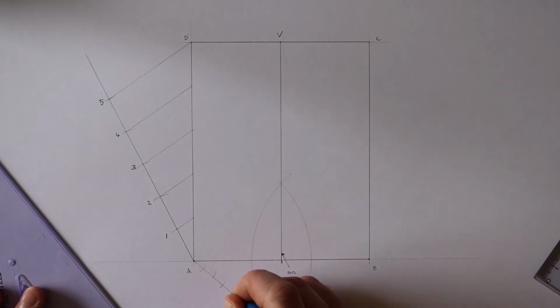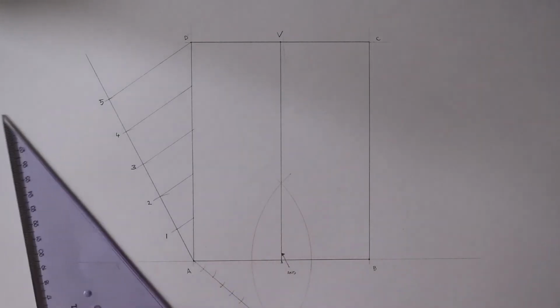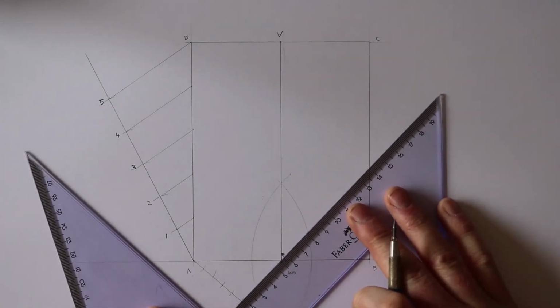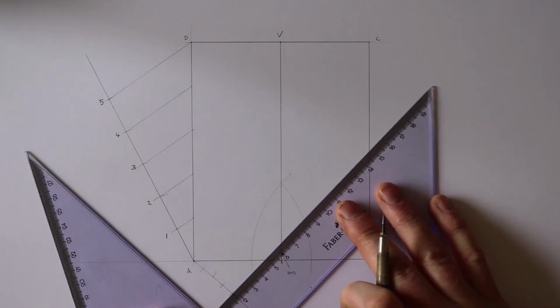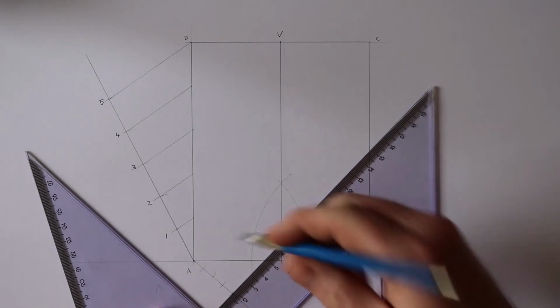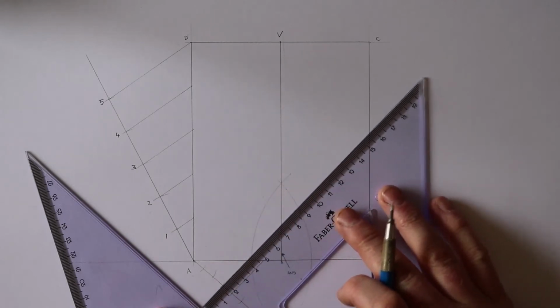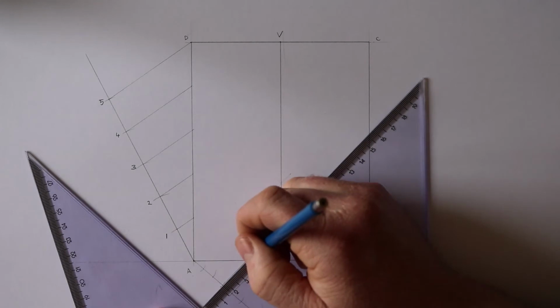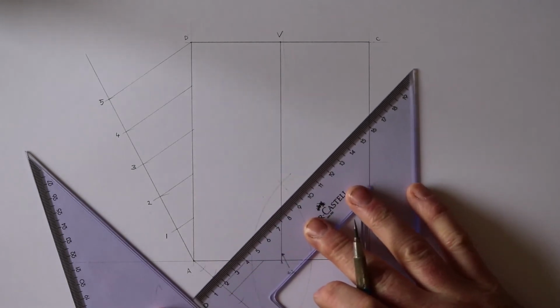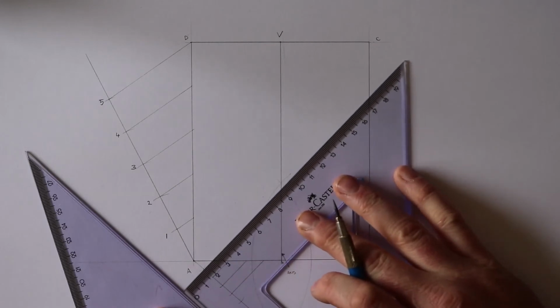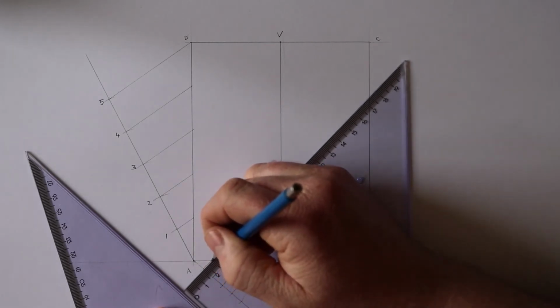And again, I'm going to use that to perfectly divide this line here. Using the same technique, connect my last point to the end of the line that I want to divide. And I've got 1, 2, 3, 4.